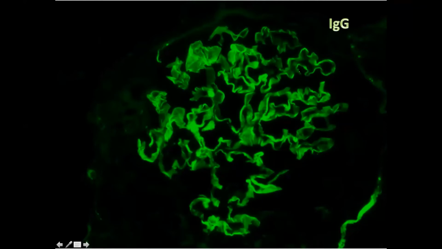It looks like a ribbon, like someone took a line and drew it. In the crescentic glomeruli, you might find rupture or discontinuation in the glomerular basement membrane because of the crescent formation. But in the glomeruli not involved by crescents, or even those involved by crescents where we have viable GBM or tufts, we will have linear staining along the IgG.